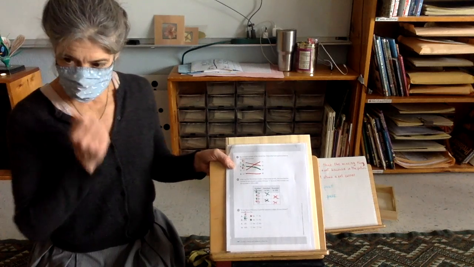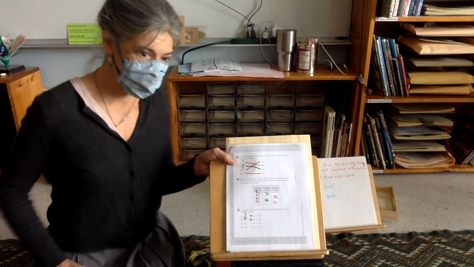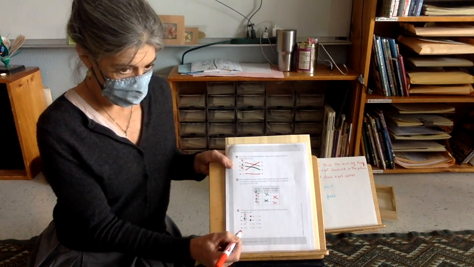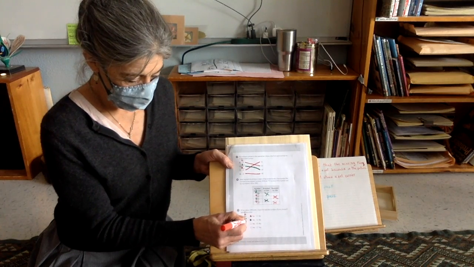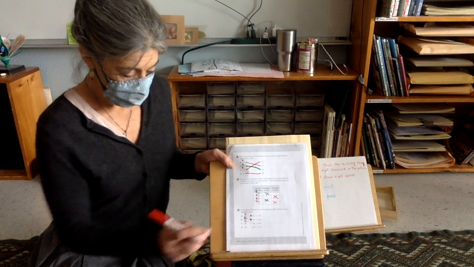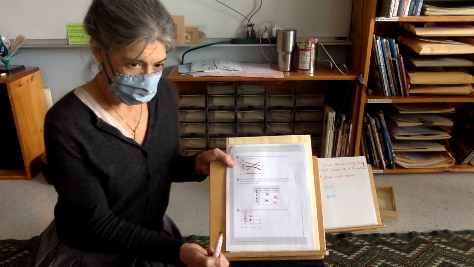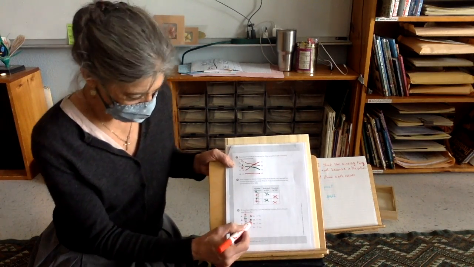Who wants to do the next one? Grayson. Put a dot on the 1, and put an arrow on the 8. Miss Jana, can you help out? Thank you. The 8 stays the same, so it's no.